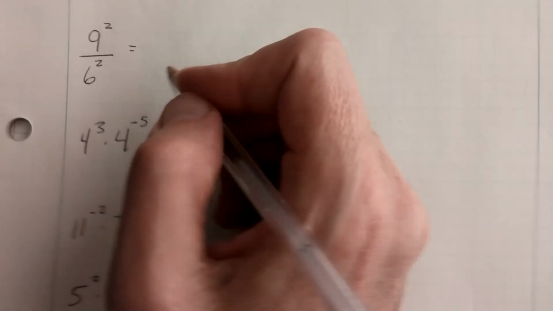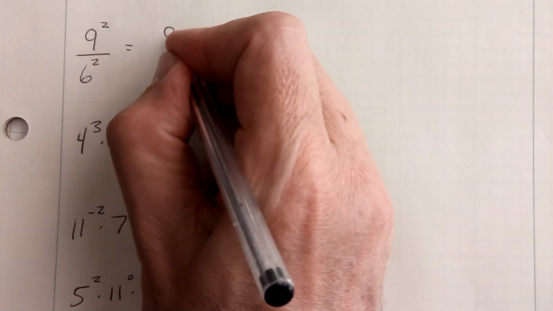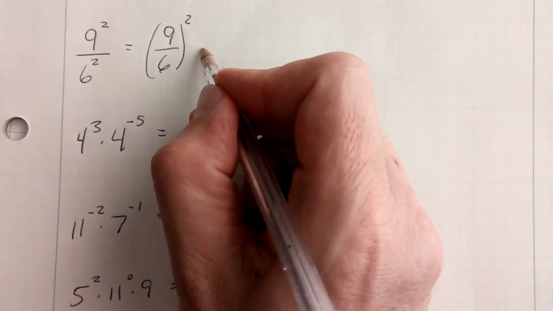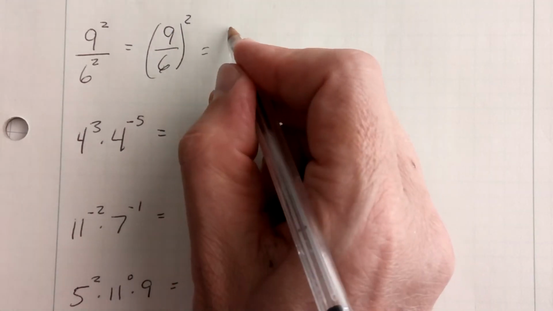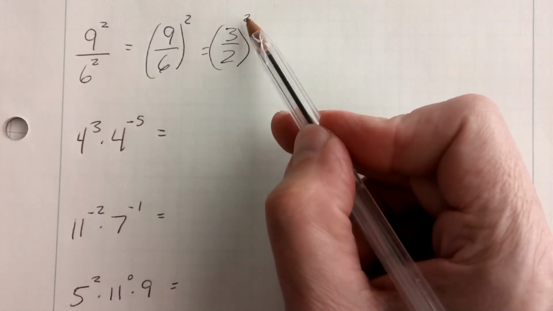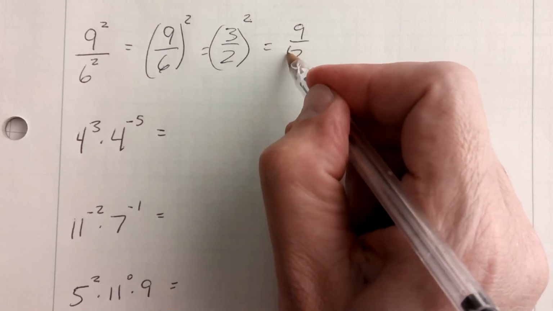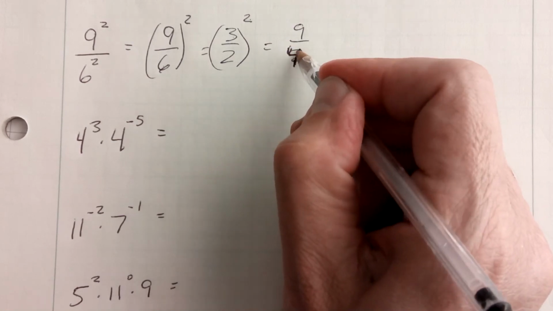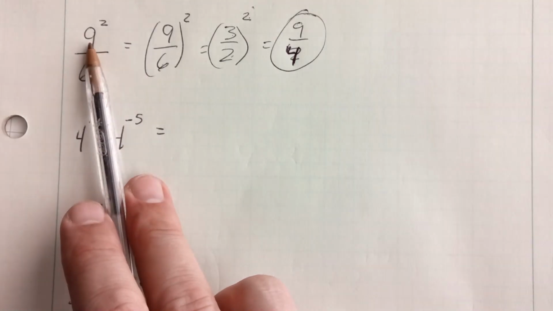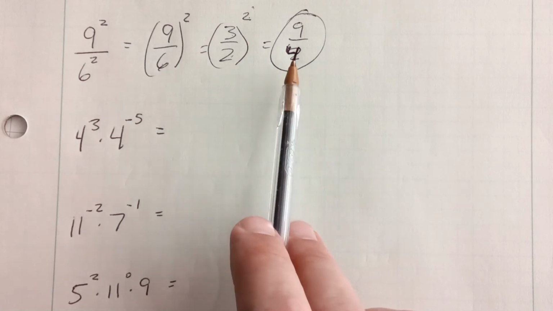Like for instance, this 9 squared over 6 squared, realize that's 9 over 6 where the whole fraction's squared, but I can reduce the 9 and the 6 to 3 halves. So I'm actually really just squaring 3 and squaring 2 to get 9 over 4, not 9 halves, 9 over 4. 2 squared is 4. And that would have been easier than doing 81 over 36 because you'd have to reduce. They will want your answers reduced.